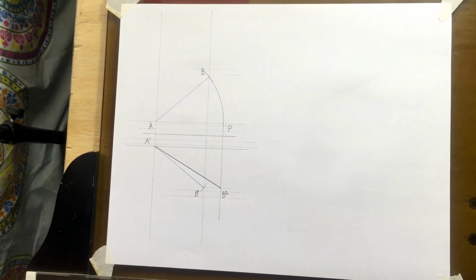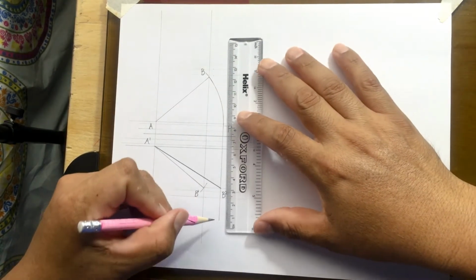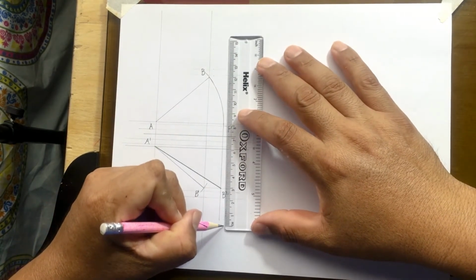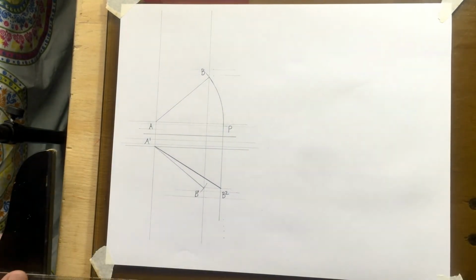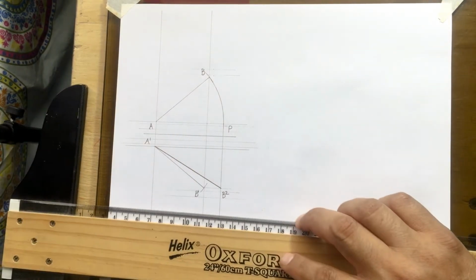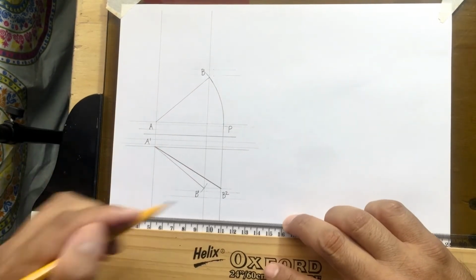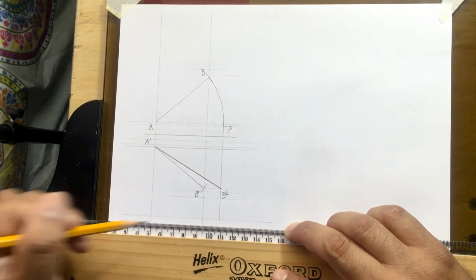So what I do next is as follows. Below, I want to draw guidelines first.